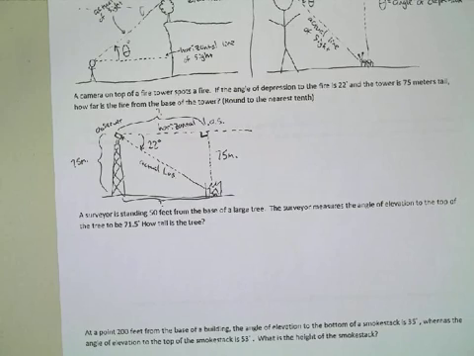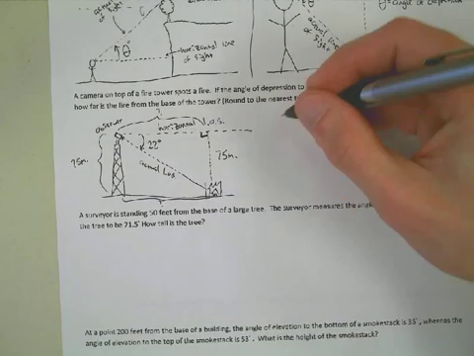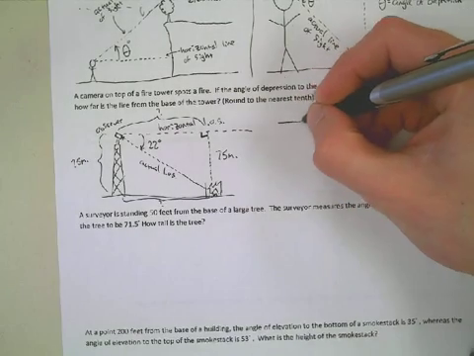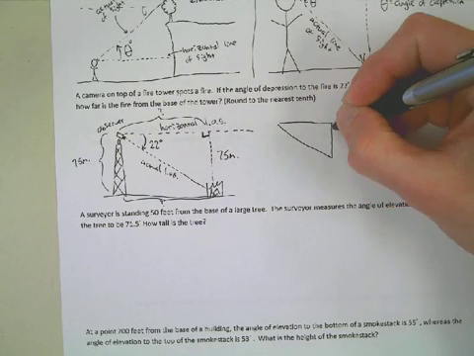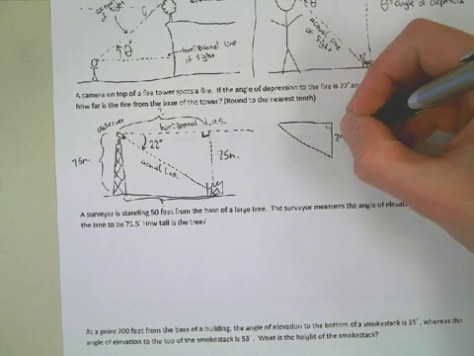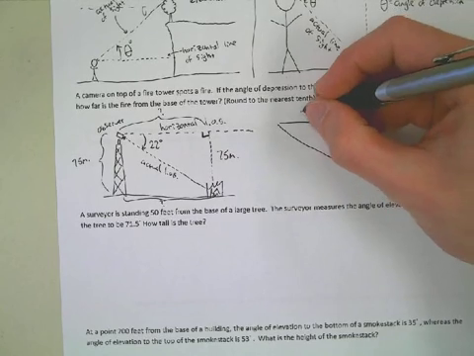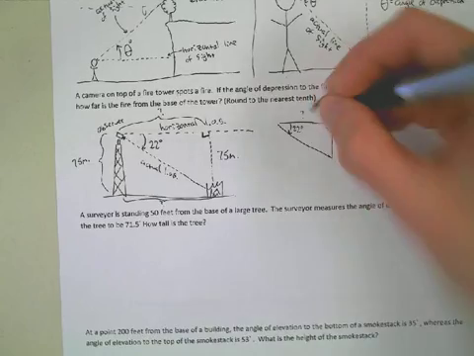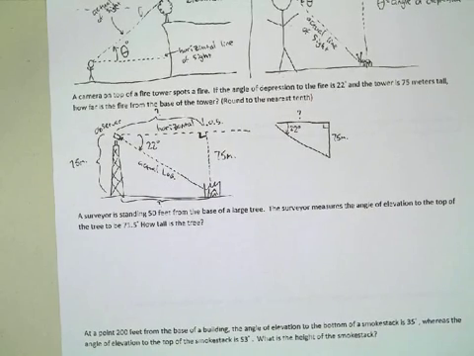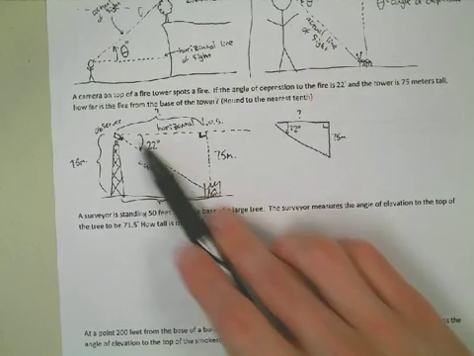So let me redraw this triangle in an easier way, without all this stuff. We have the right angle. We have that this is 75. We have that this is our unknown, and that this angle right here is 22 degrees. I pulled this triangle out and drew it right there.